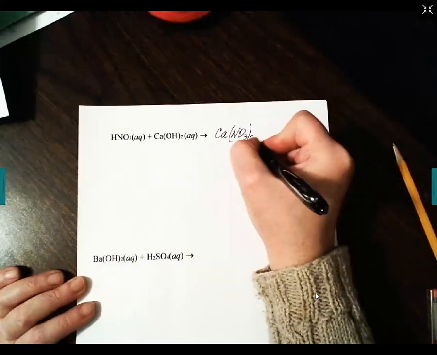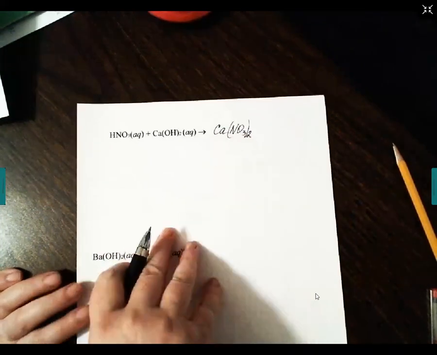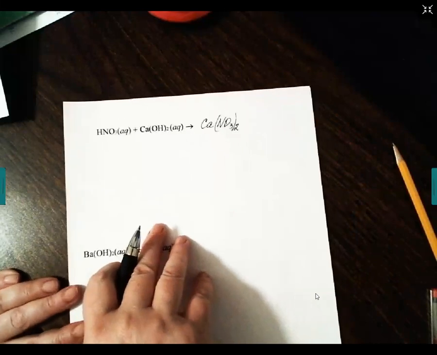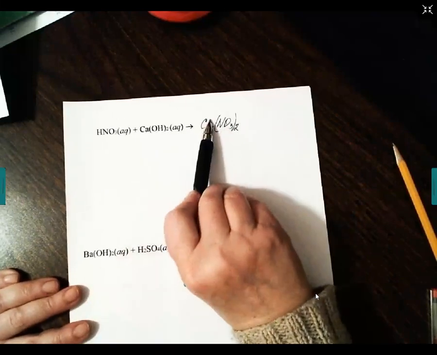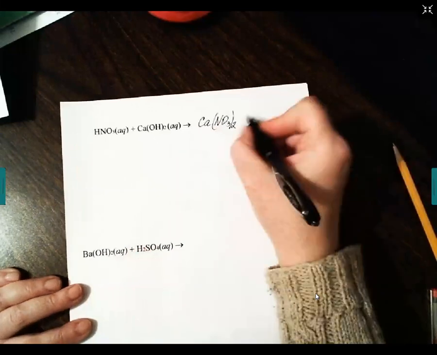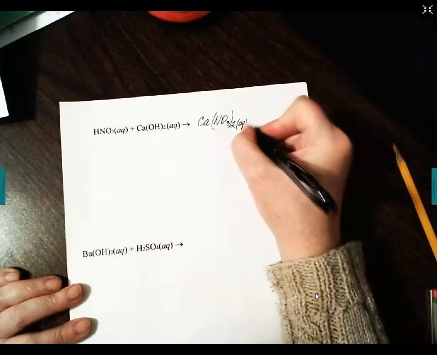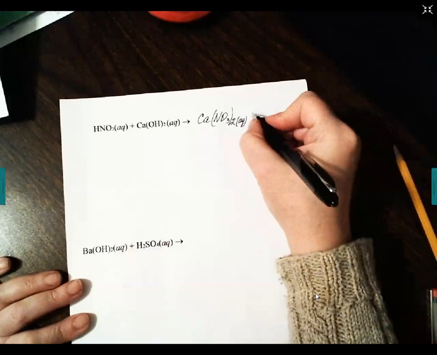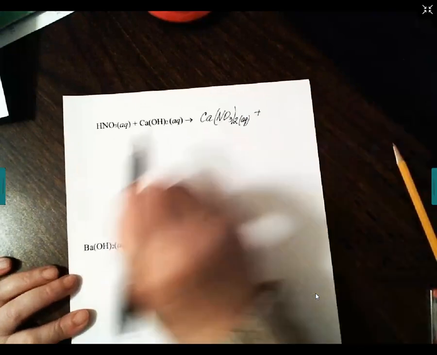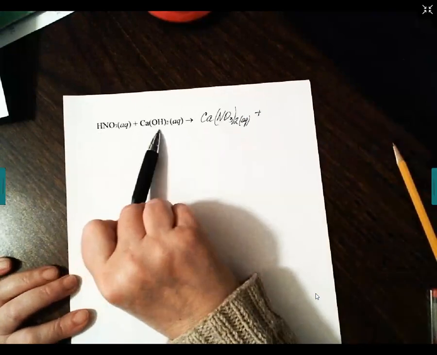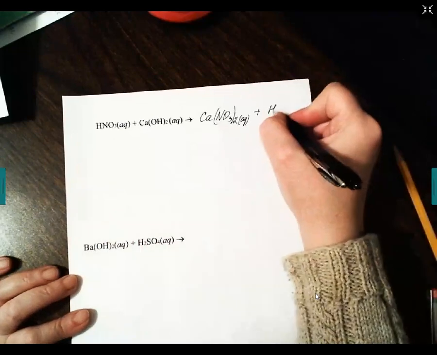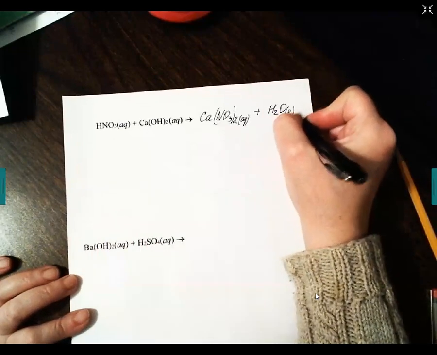So we should have two nitrate ions to balance the charge of calcium 2+. And this is soluble, all nitrates are soluble, plus H plus and OH minus will give us a water molecule, liquid.